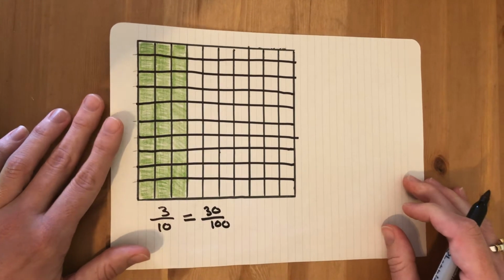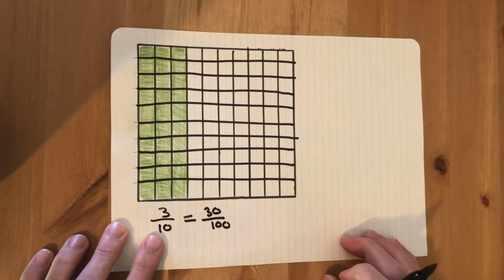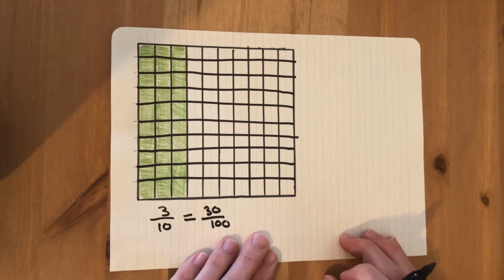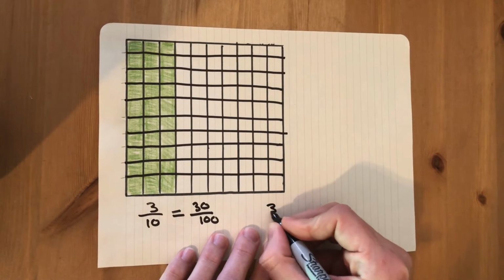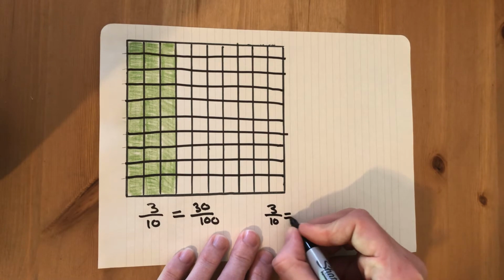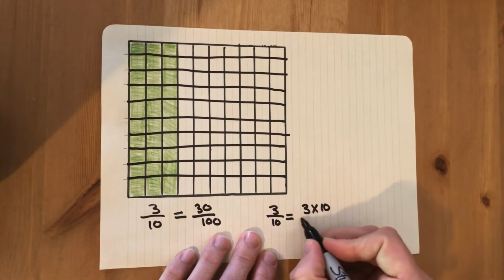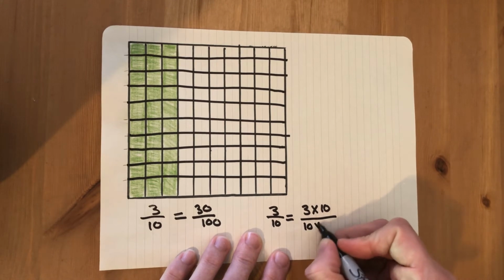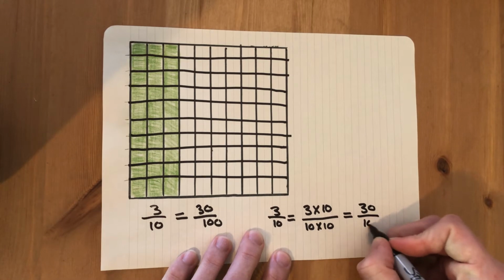So my equivalent fraction for 3/10 is 30 hundredths. Now, we can use a multiplication sentence really quickly to double check our work. We can say 3/10 equals 3 times 10, because we decomposed it 10 times, over 10 times 10 gives us 30 hundredths.